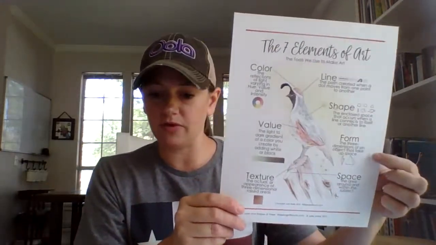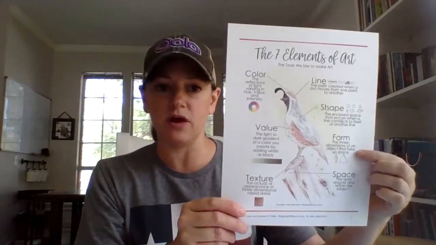Form is the one right above it. And this is the 3 dimensions of an object that take up space. So artists use different perspective methods to create 2-dimensional or flat artwork that make it look like it's 3-dimensional. So you can use overlap, horizontal placement, size, shadows, the angle of lines, the degree of detail, and color.